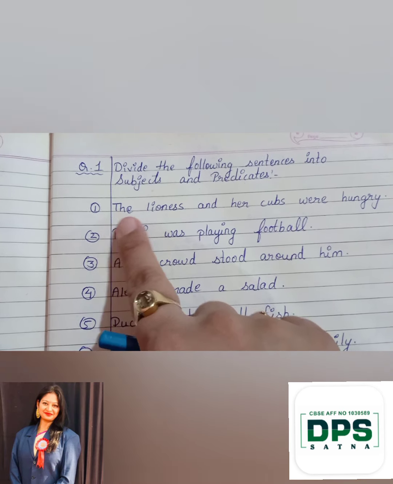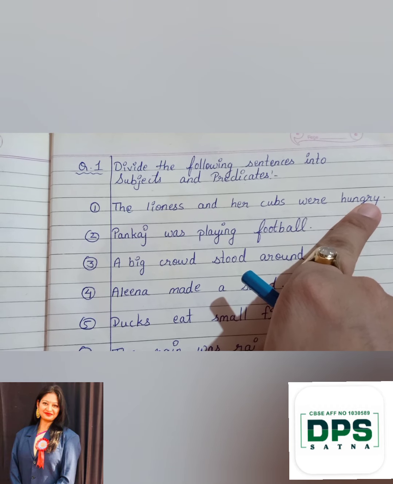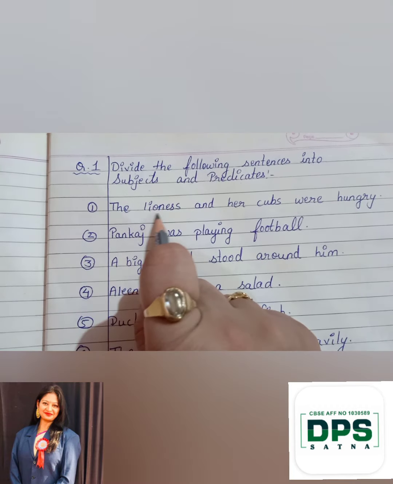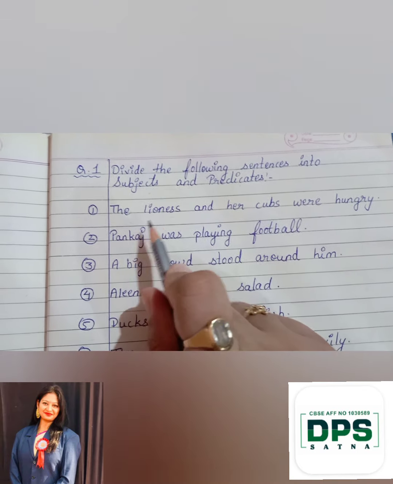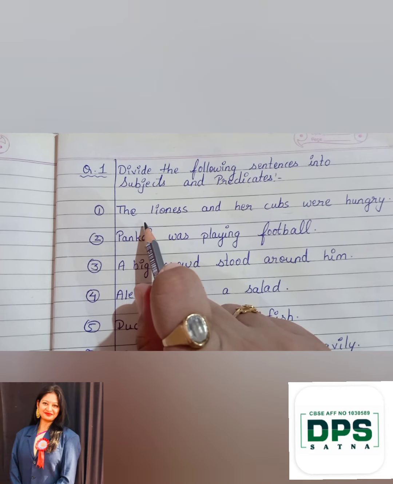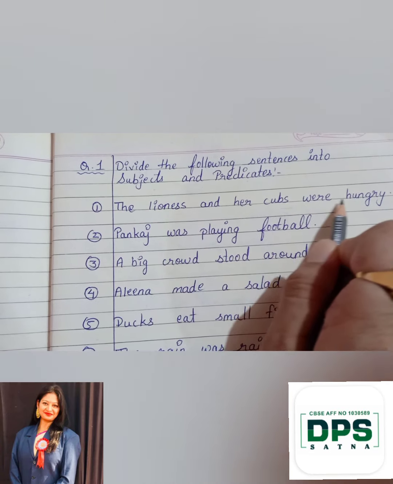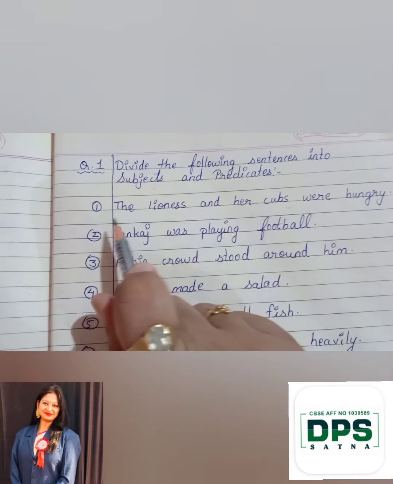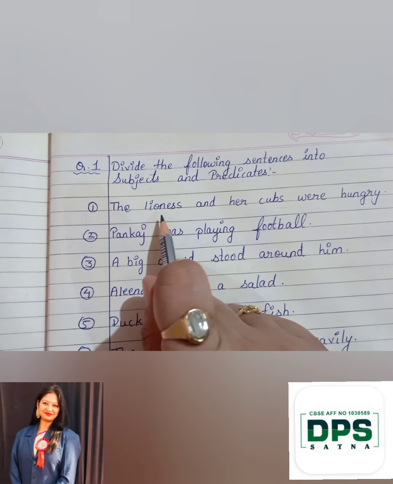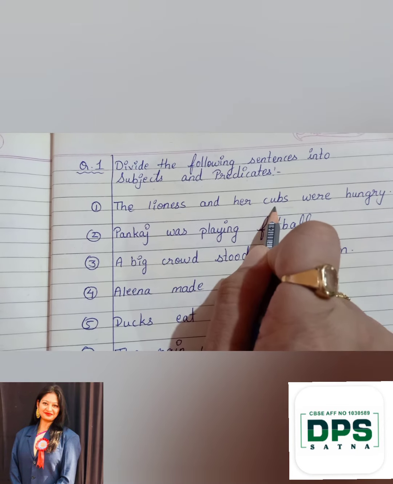Now this is a complete sentence. Okay. Now let us see the subject. What is the subject in this sentence? Subject is whom we are talking about, that is your noun or pronoun. So what is your noun and pronoun in this sentence? The lioness and her cubs.